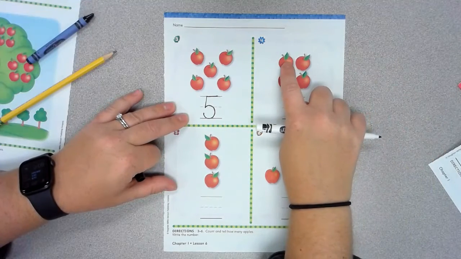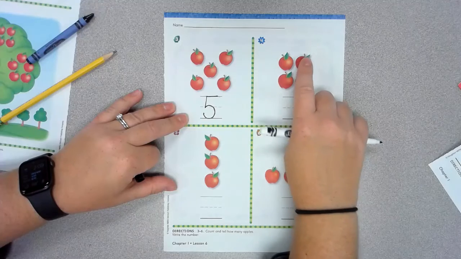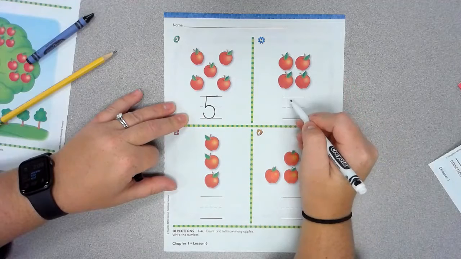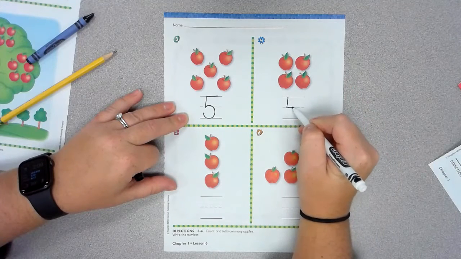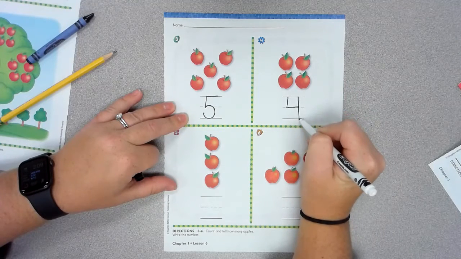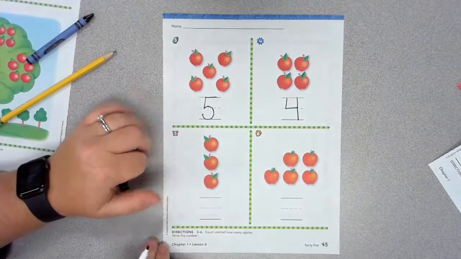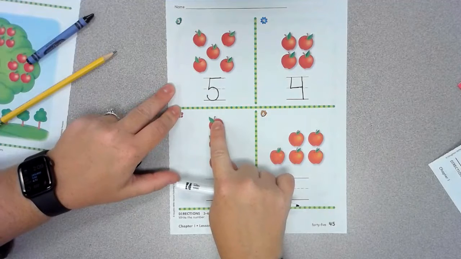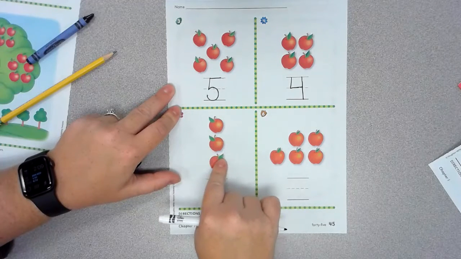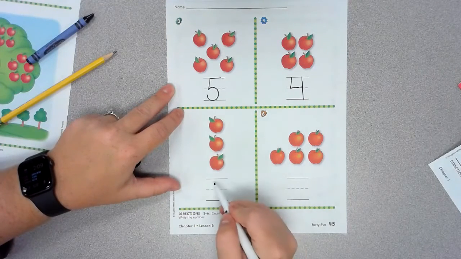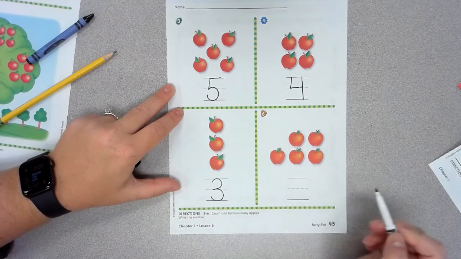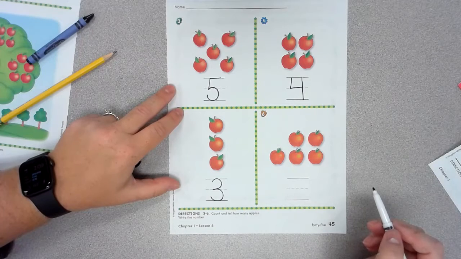Now let's count this group. Put your finger up on the first apple. 1, 2, 3, 4. And remember, our 4 rhyme is down and over, down some more. That's the way to make a 4. Now this group, 1, 2, 3, and our 3 is around the tree, around the tree. That's the way to make a 3.